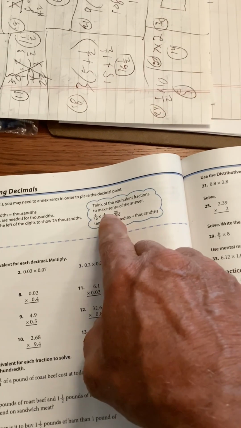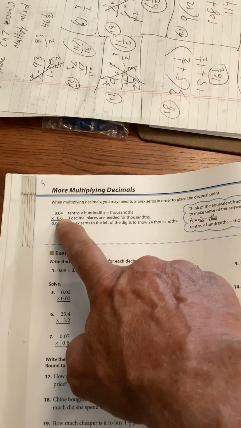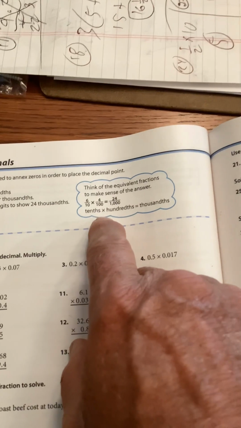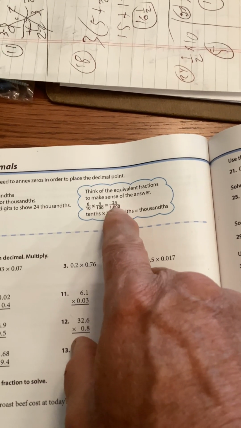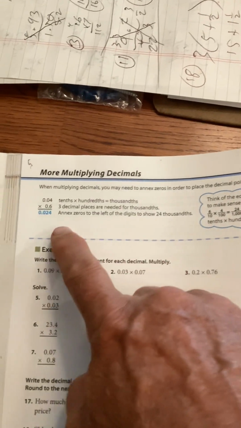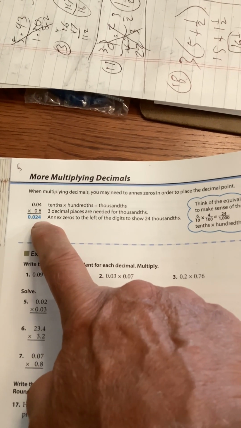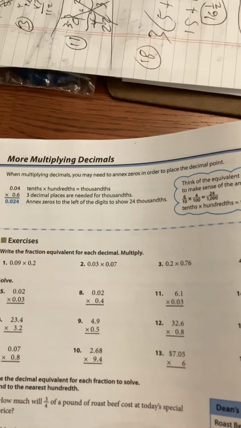And then you could think of it as fractions. That's 6/10, and that's 4/100. And so you could just get 24 over 1,000, which is 24 thousandths: tenths, hundredths, thousandths. That's 24 thousandths. Anyways, that's what this lesson's about. Not really anything new here.